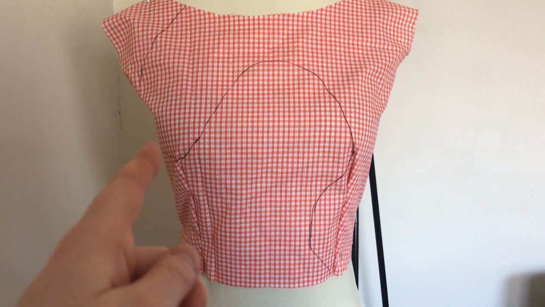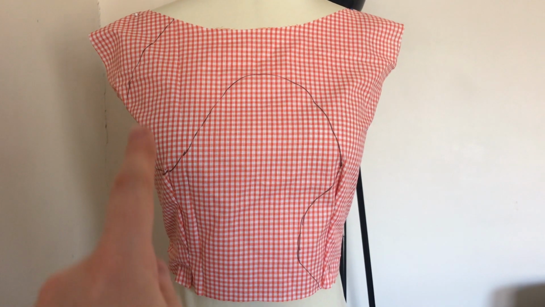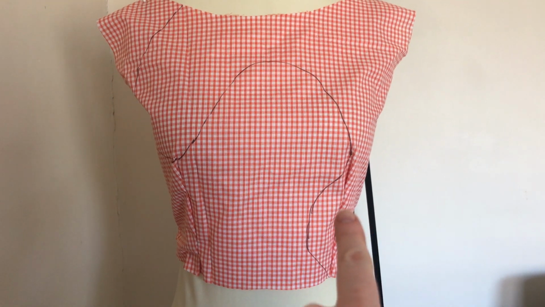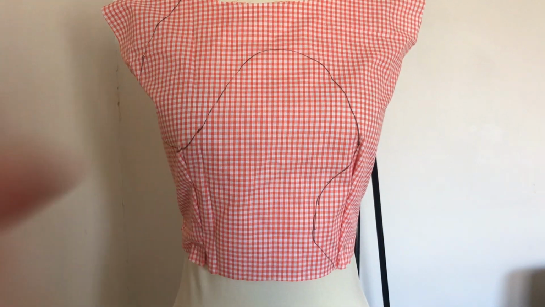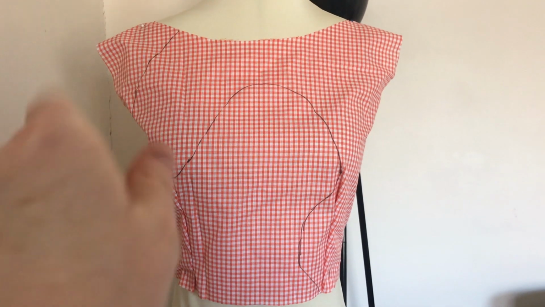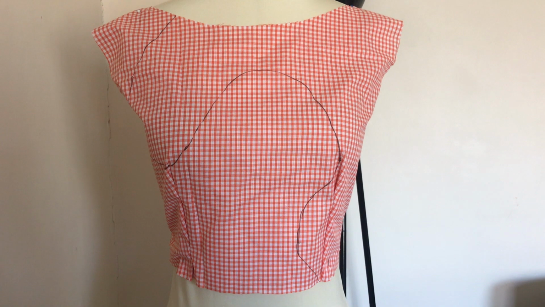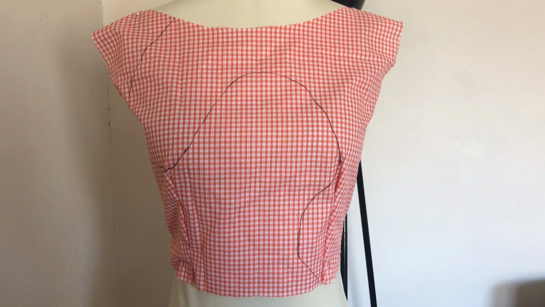I've done that because I'm intending to do this in two different colours. So this piece here will all be one colour, and then this piece here will all be one colour. So you get two pieces moving into the same line.